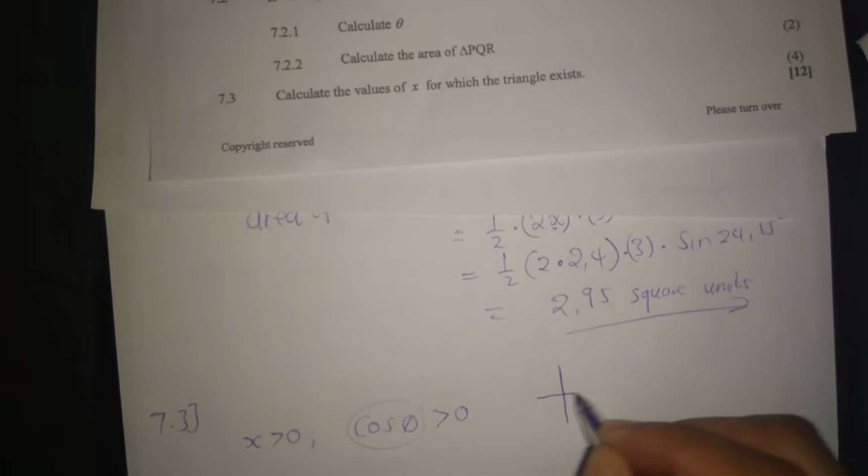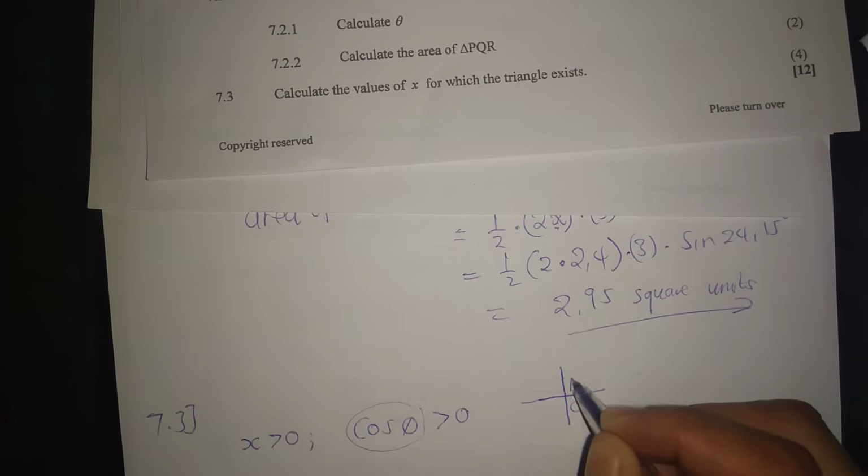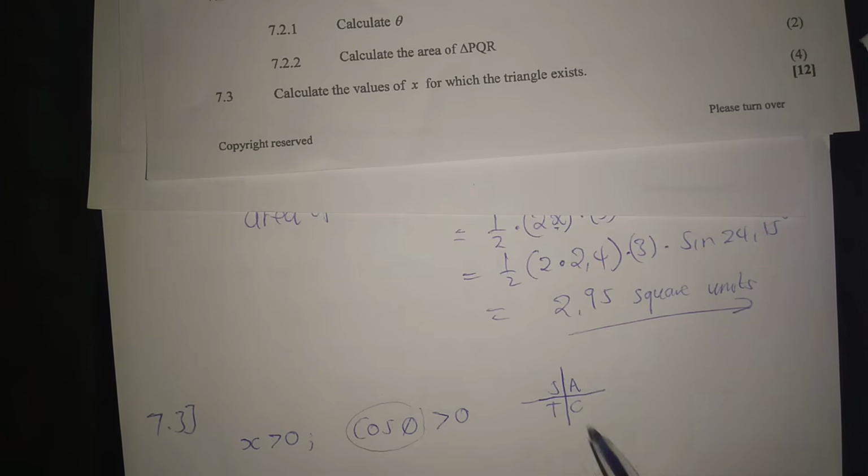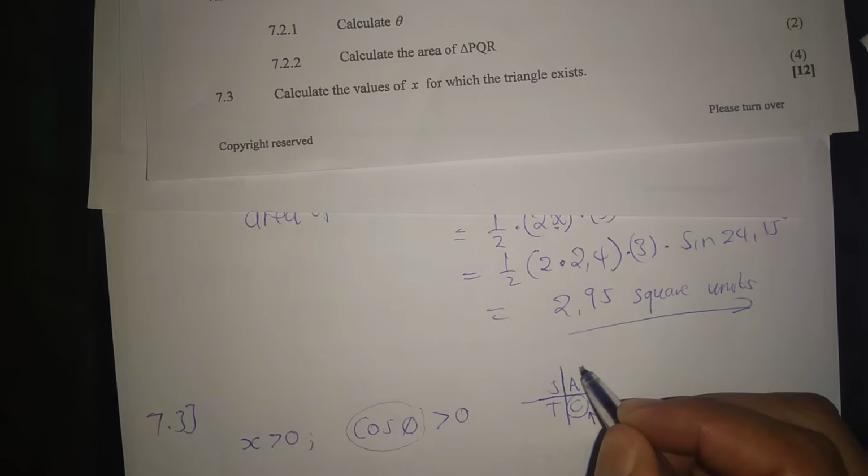So if we go back to our CAST rule in trigonometry, where is cos positive? In the fourth quadrant as well as the first quadrant.